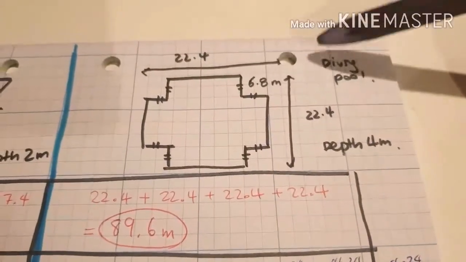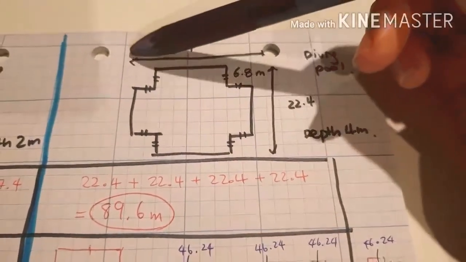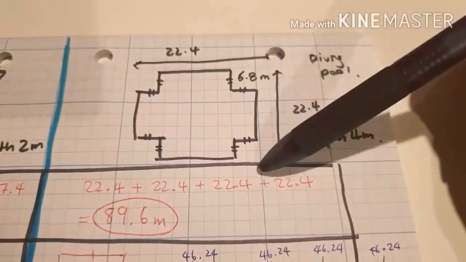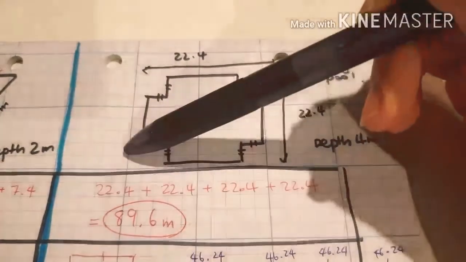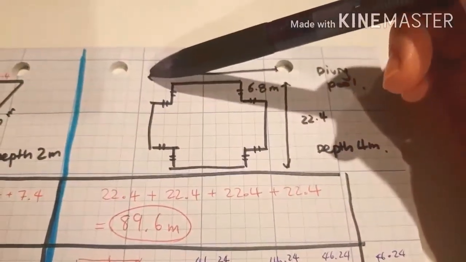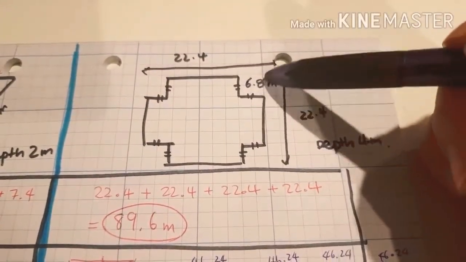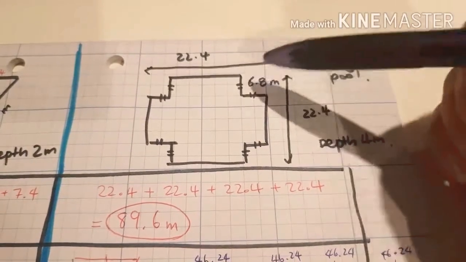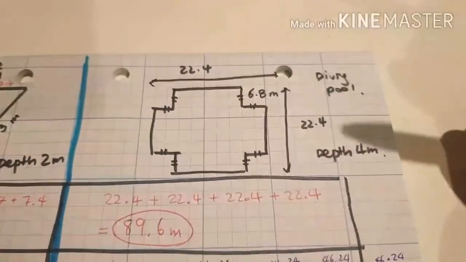Okay, last one. This one is a little bit difficult. It's a square with sides 22.4, 22.4, 22.4, 22.4, and 6.8, 6.8. A little tiny square has been cut out from each corner.